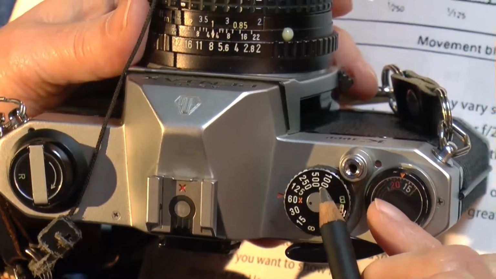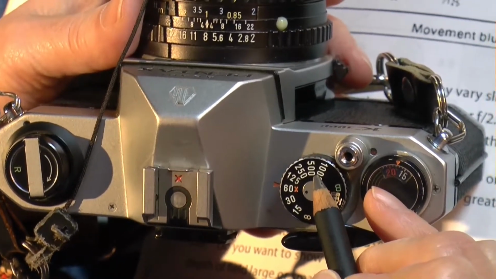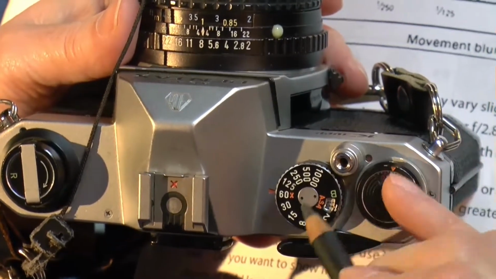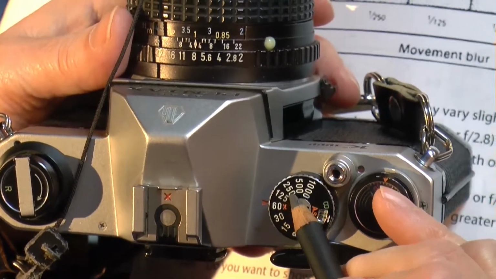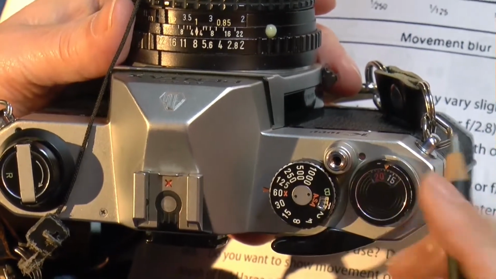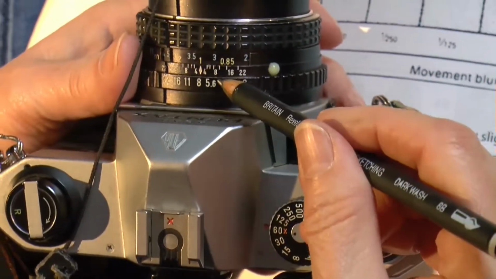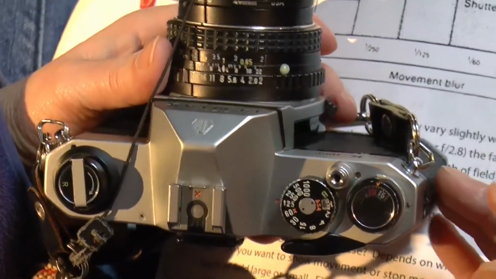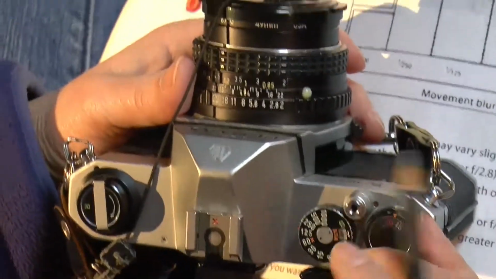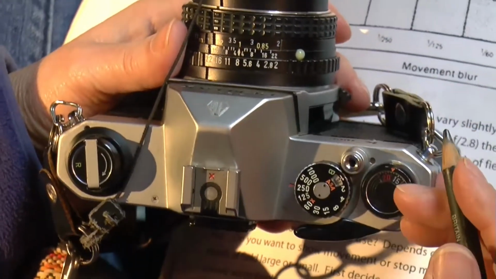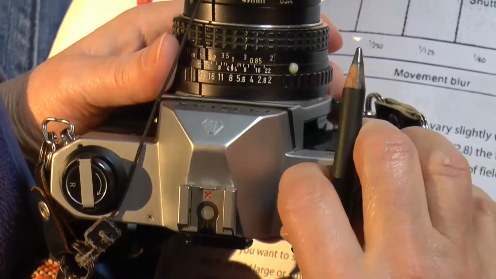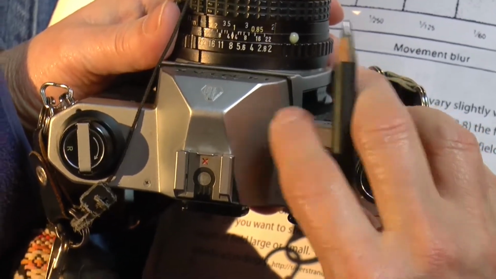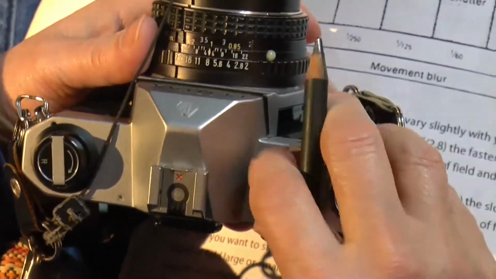1,000 is like for snow scenes and for the beach, which we don't get too much of that in the winter. So you're going to stay between 60, 125, 250 probably, maybe 500. And these do the same thing that the apertures do. Every time you change the number, if I change it to 125, now I cut the light in half. If I change it to 250, I cut it in half again. 500 and 1,000. And I'll get the other camera to show you how quickly this goes. And I double it when I go this way.